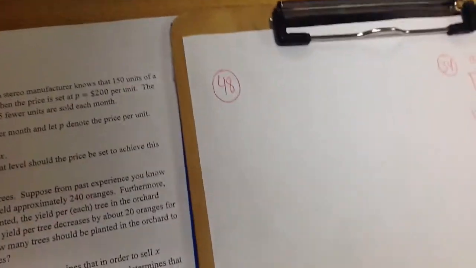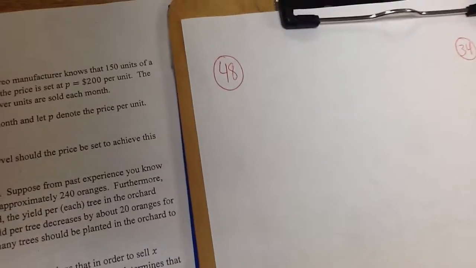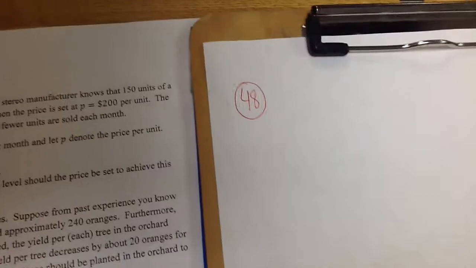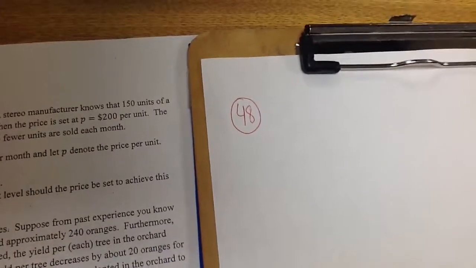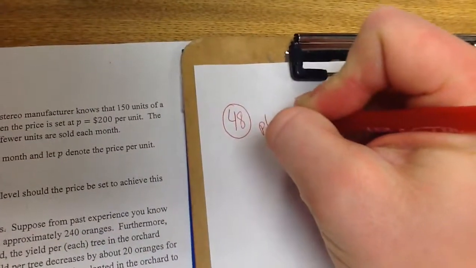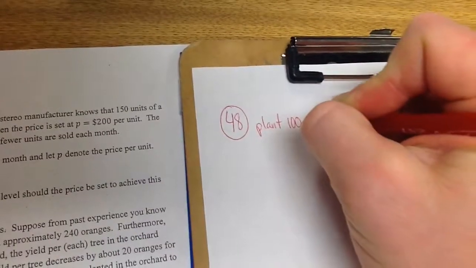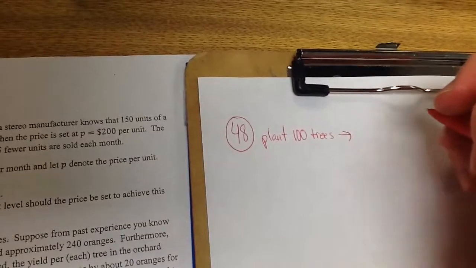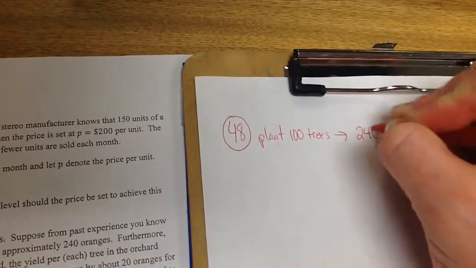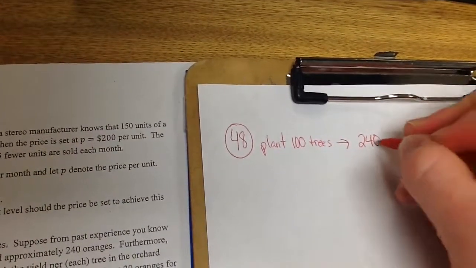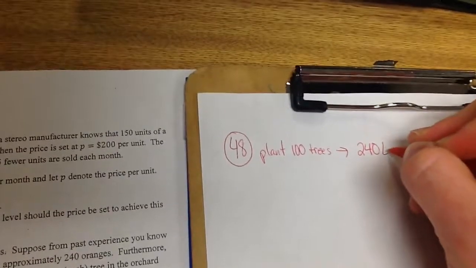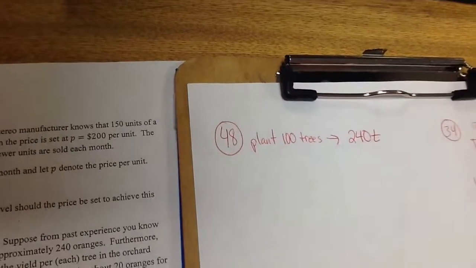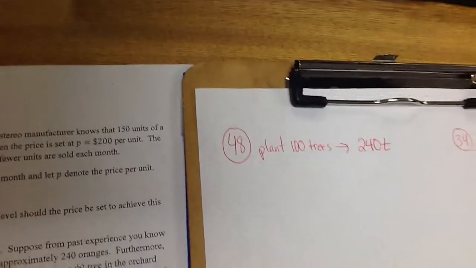The orange trees, this took me a while to figure out. There might be an easier way to do this. I don't know. Here's how I figured it out. So, let's see. You know when you plant 100 trees, you get 240 oranges per tree. So, I started out like this. I was like 240T. Number of trees times 240 tells you how many oranges you have. That's only if you plant 100 trees.